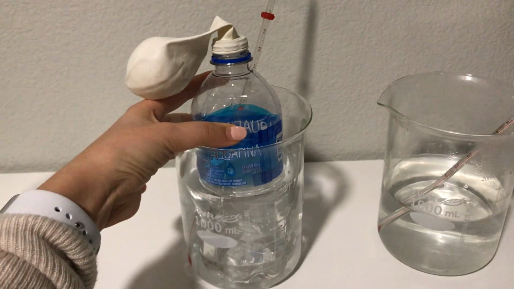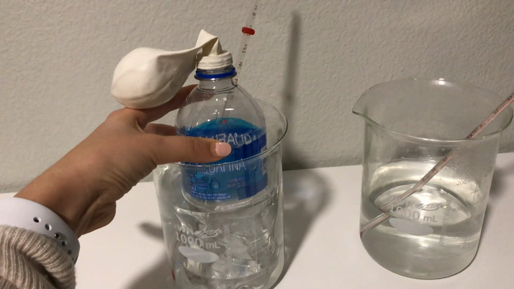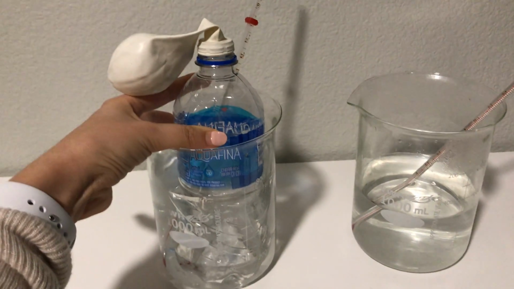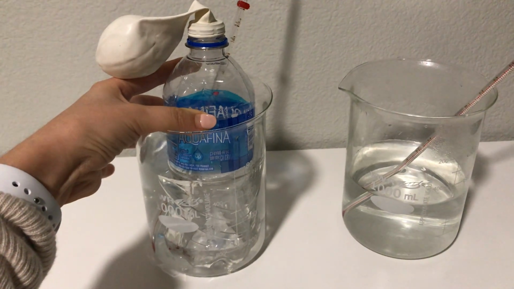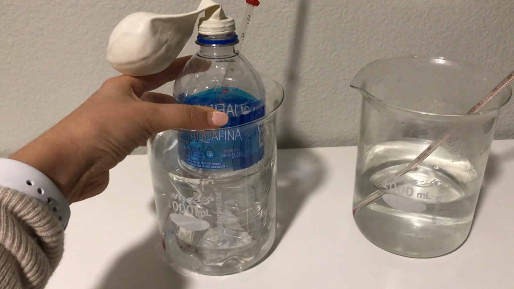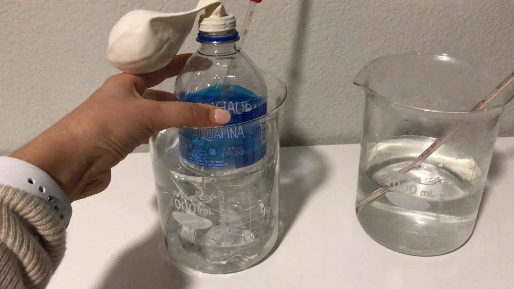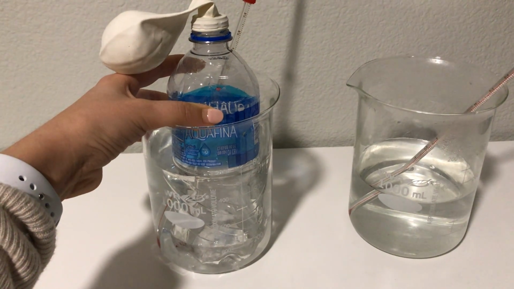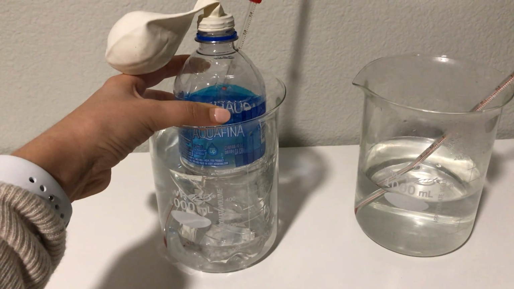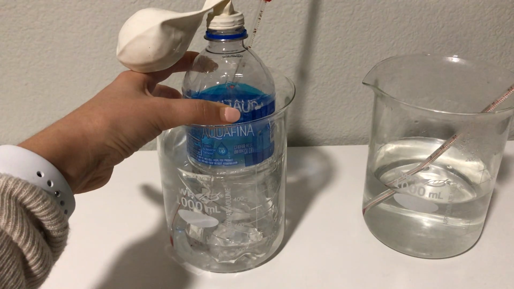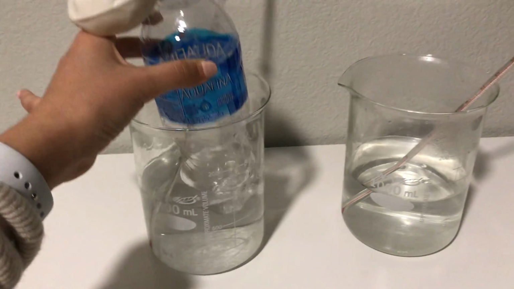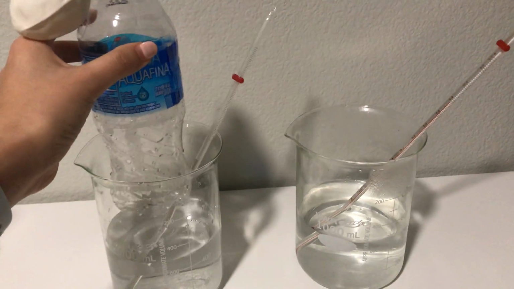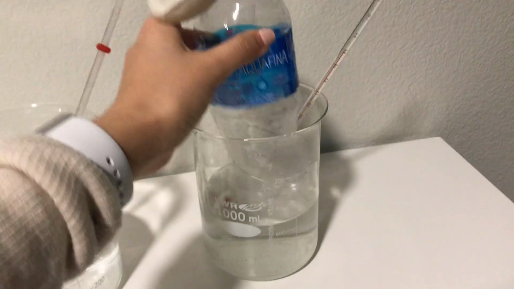So when I put the water bottle inside the cold water and we wait a little bit, nothing much is happening because the temperature of the cold water and the temperature inside the water bottle are around the same. They're around room temperature. So not much thermal energy transfer will happen. Now let's see what happens when I put my water bottle in the hot water beaker.